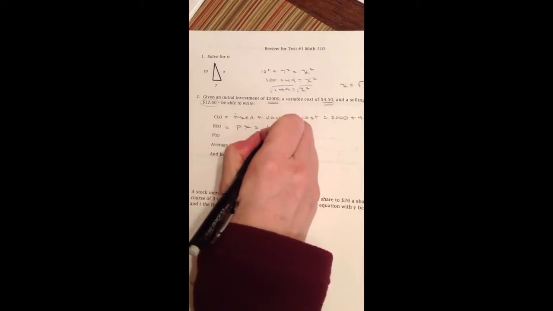Revenue, we're going to do the price times the number of units we make. So in this case, the price is $12.60 times x units.